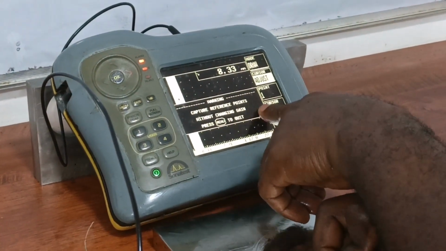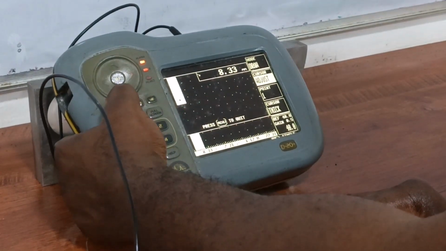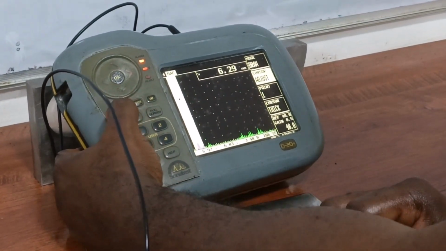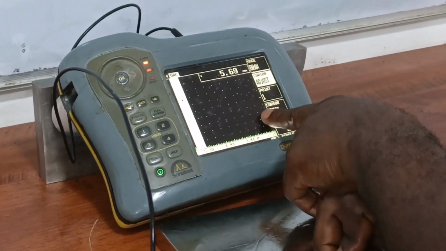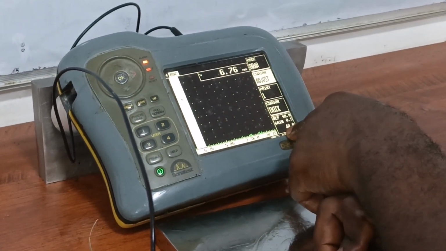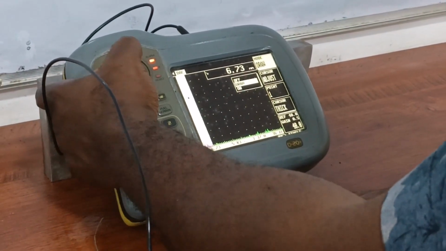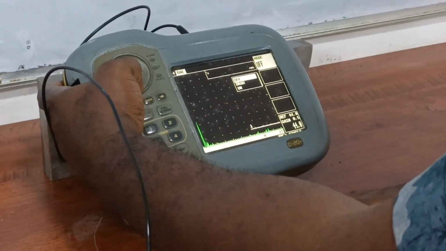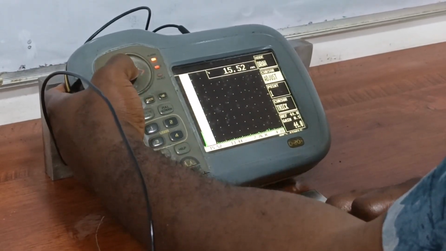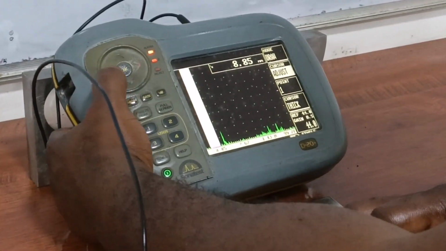Now it's asking to cancel the reference point without changing the gain. Press menu. Why is it telling us that? Because we have a previous print that we did before that we want to delete. So normally I come back, I turn off, I come back, I draw again. So this is our maximize point.